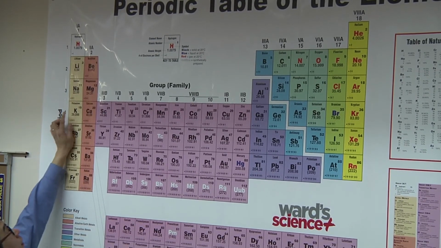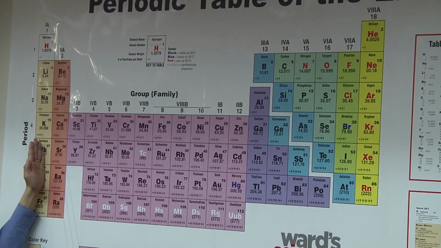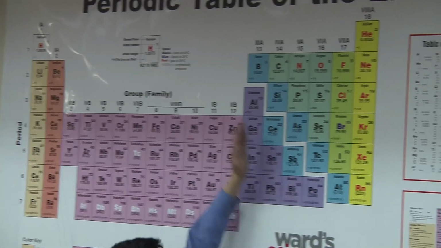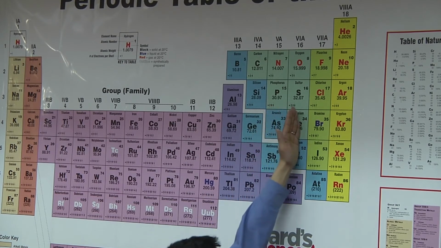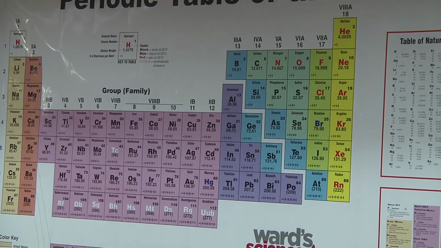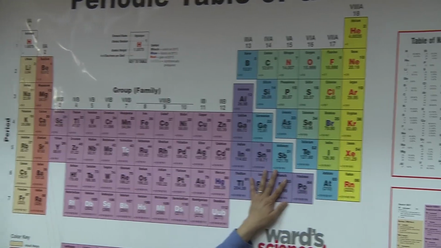So everything here is going to have something s1. Everything here is going to have something s2. Here it's going to be p1, p2, p3, p4, p5, p6. That much is basically always true. Now this is the S block and this is the P block.